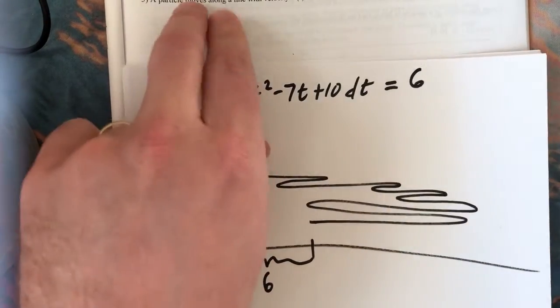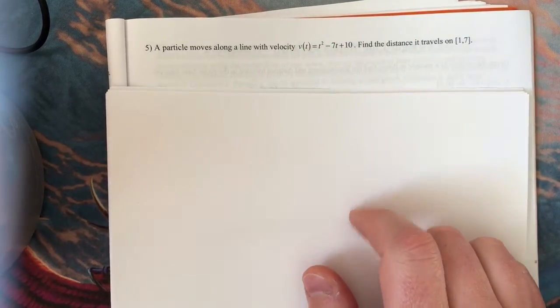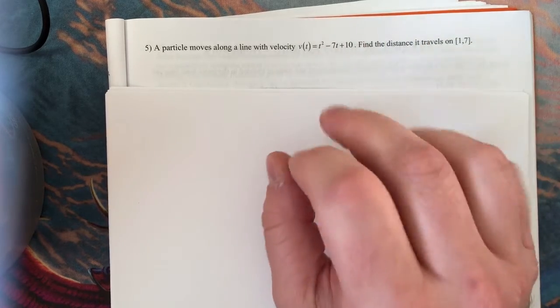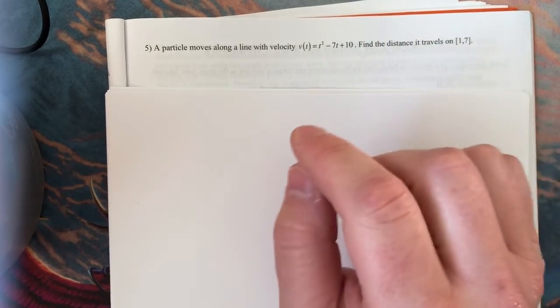So if we want the distance traveled on 1 to 7, there's a few ways to do this. One way is to graph it and find out where it's negative, and then the negative version of it, you'll split it up into several integrals.